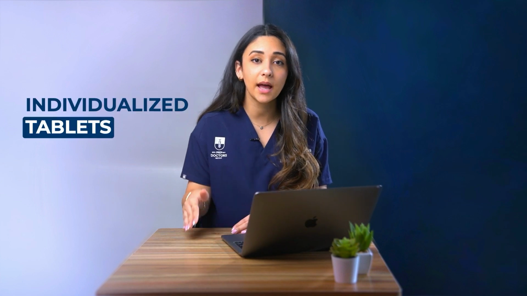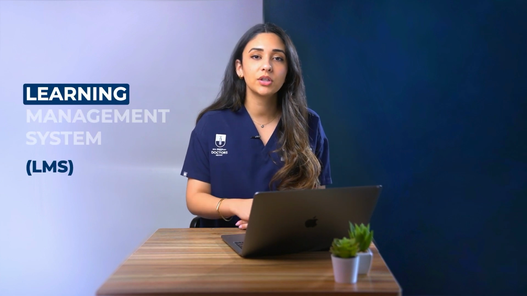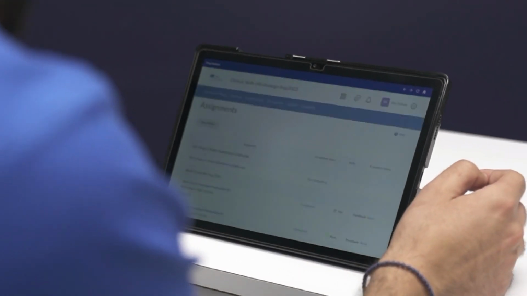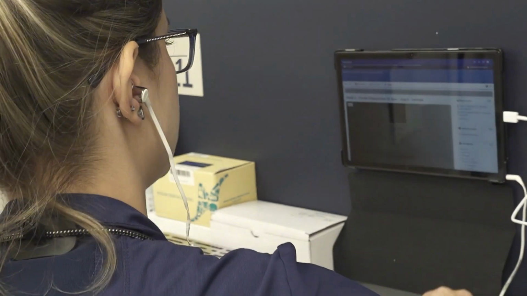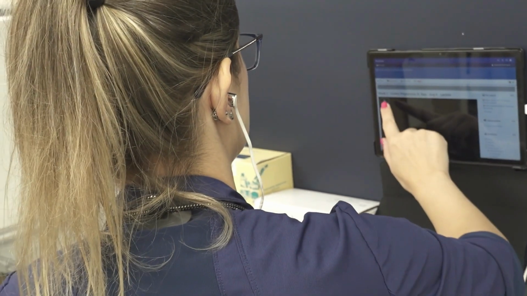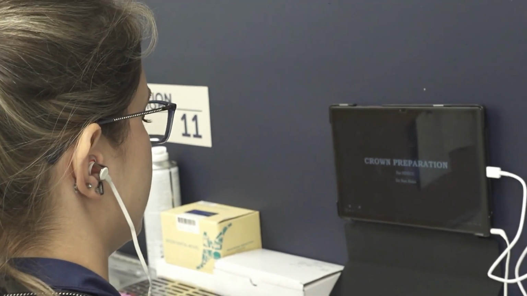Each unit also has individualized tablets that will allow you to access your learning management system. You can see your profile. You can rewatch lectures as you're practicing. You can also watch demos and replays anytime you need. So it's a very helpful tool. If you like to watch the video as you're practicing, you can use your tablet on your station, watch the recording, and follow the steps as you're working.